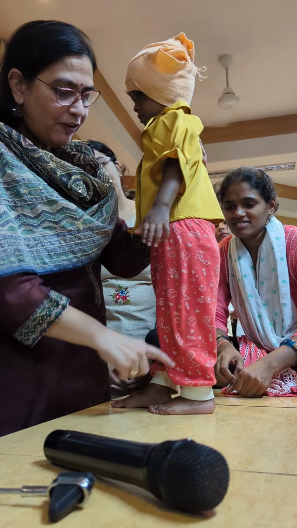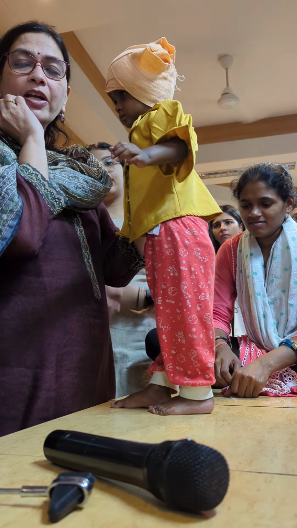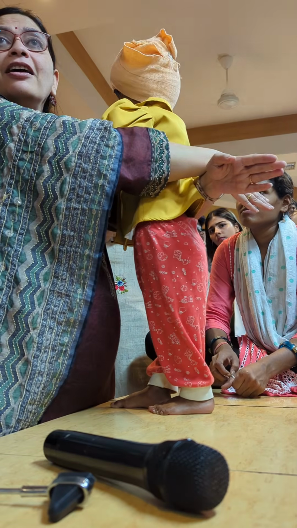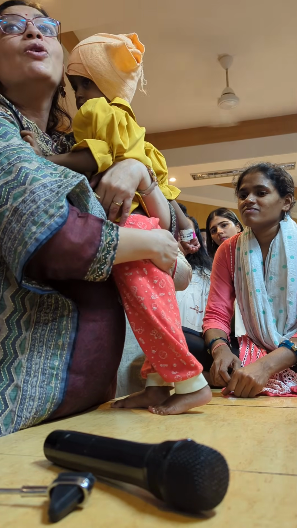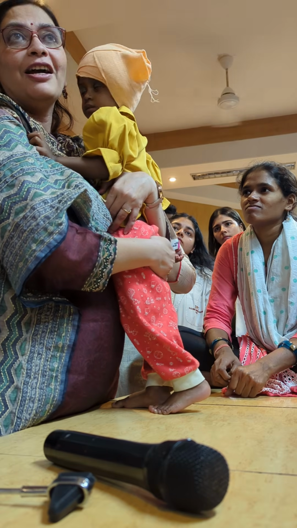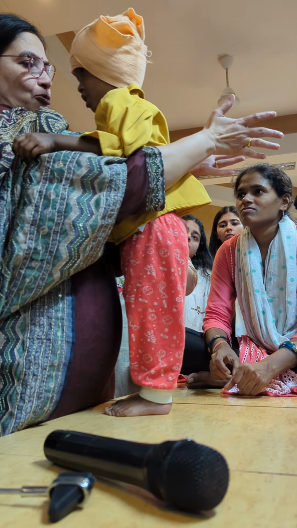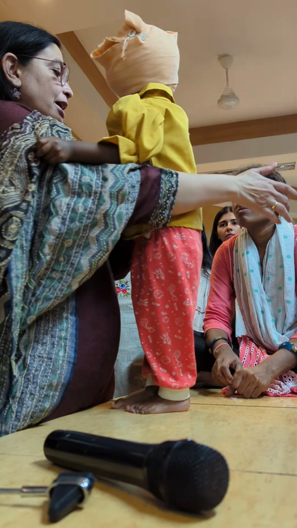Okay, so the left leg is going into scissoring. If both the legs go into scissoring, you know there is bilateral lower limb hypertonia. Okay, so this is definitely not hypotonia. She seems to be hypertonic.